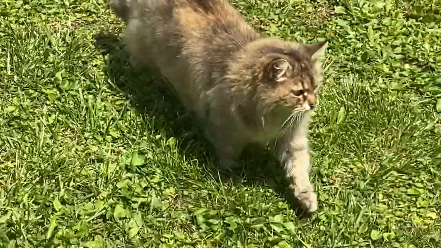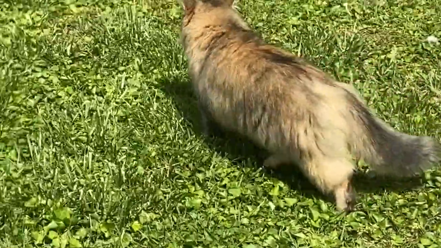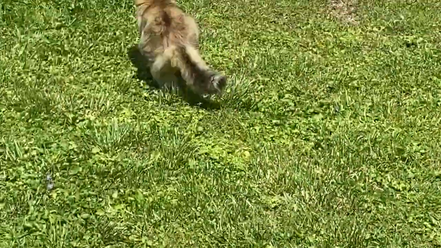Part of my backyard ecosystem is also my cat. This is Ray. She's running away from me. Apparently I wouldn't make a very good wildlife photographer for National Geographic or anything.